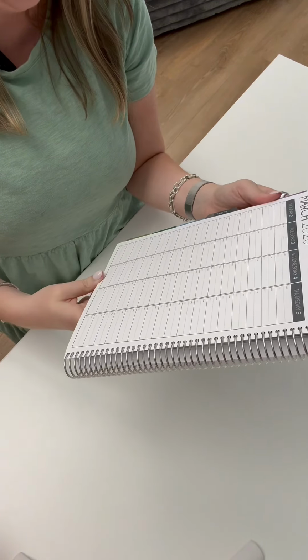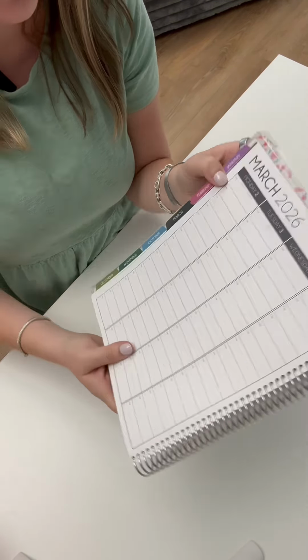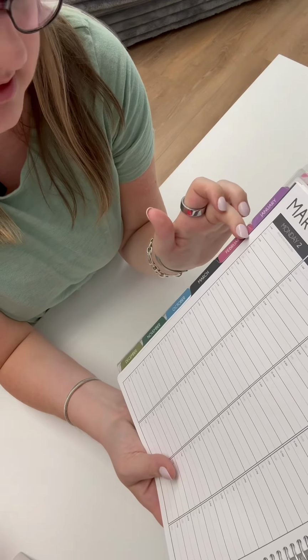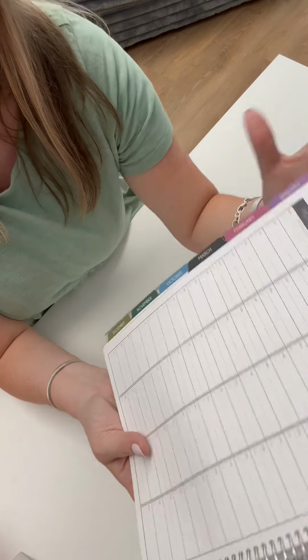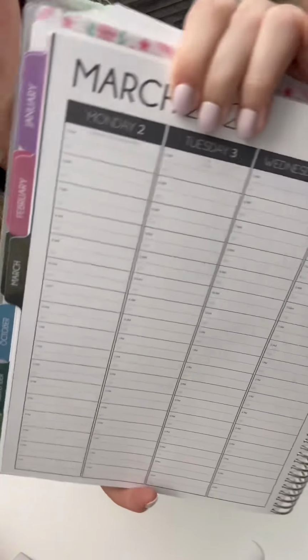It starts with 5 a.m. and then it goes 5:30, 6 a.m., 6:30, and then goes all the way down to 9 p.m. to 9:30. This is a very detailed layout.